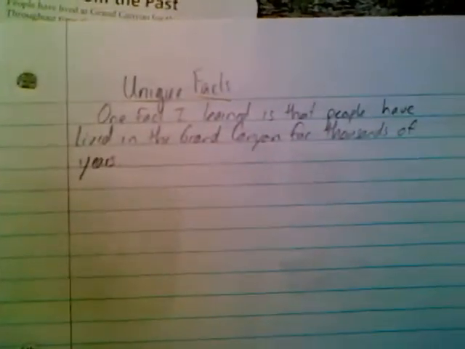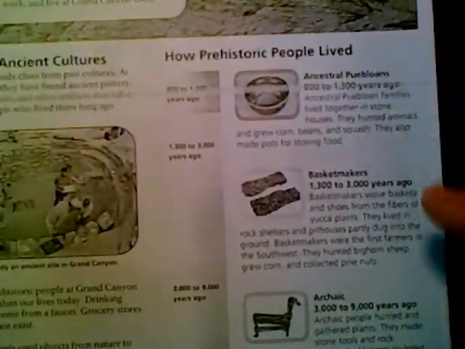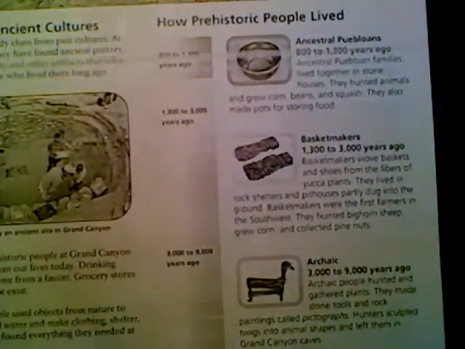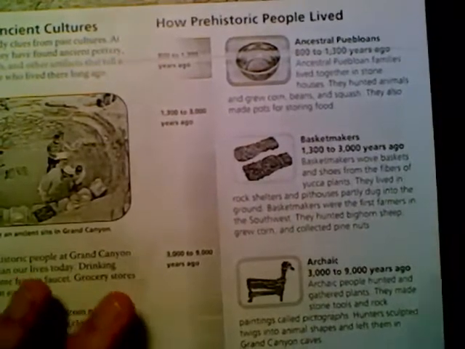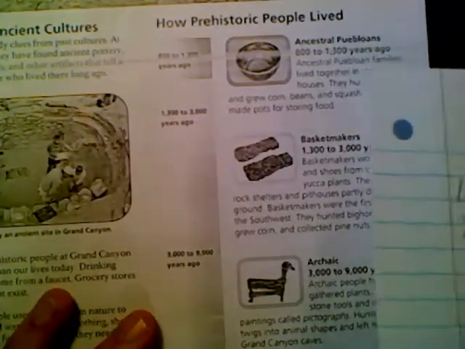Okay. Now let me find some details to back up what I'm saying. And what I like about this particular article is it's backed up really well here. It shows the different groups of people that lived here. These are great sentences. I can turn it into it. Look at 800 to 1300 years ago, there were Puebloans that lived there. So I could put that into my writing.